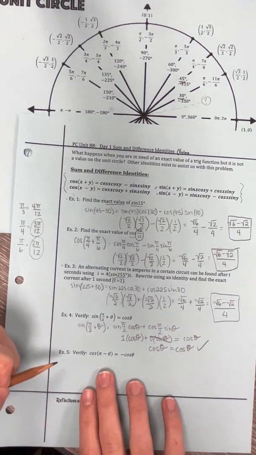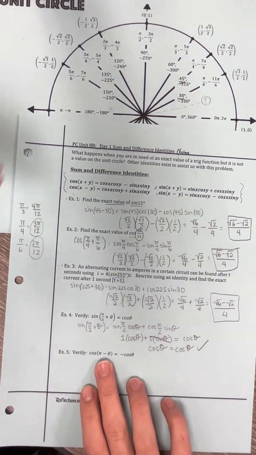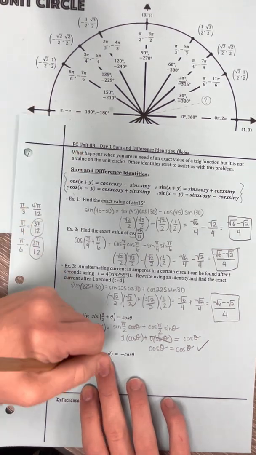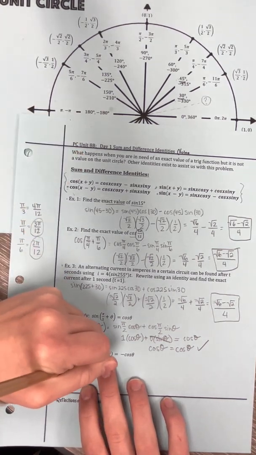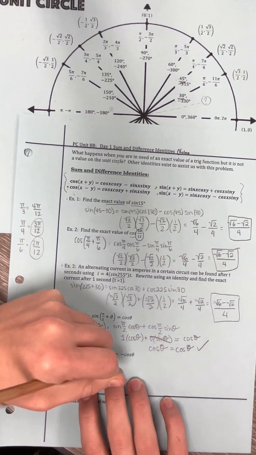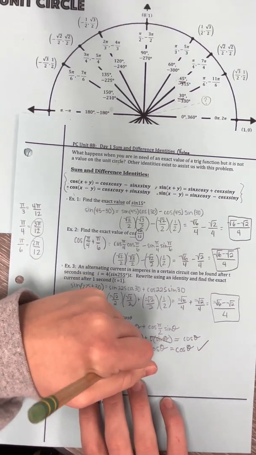All right, and the last one, so we have cosine of pi minus theta. So we're going to use this bottom left one here. Cosine of pi minus theta is equal to cosine of pi.